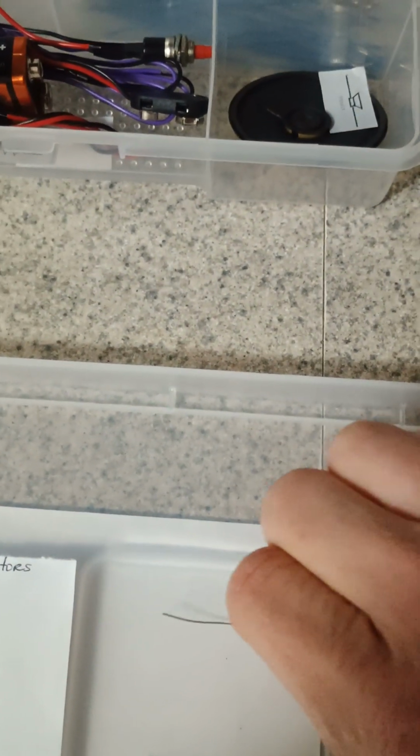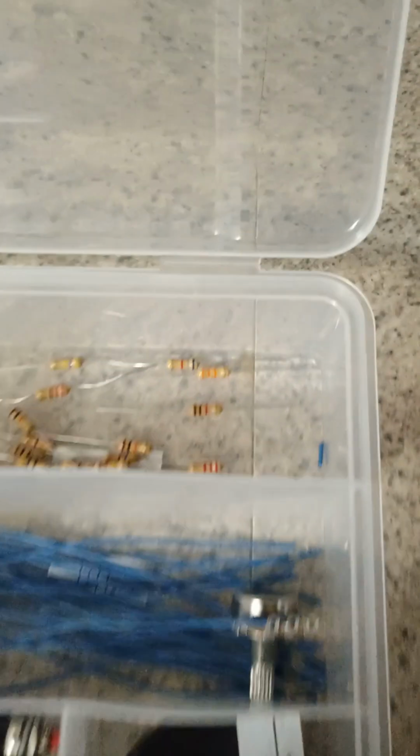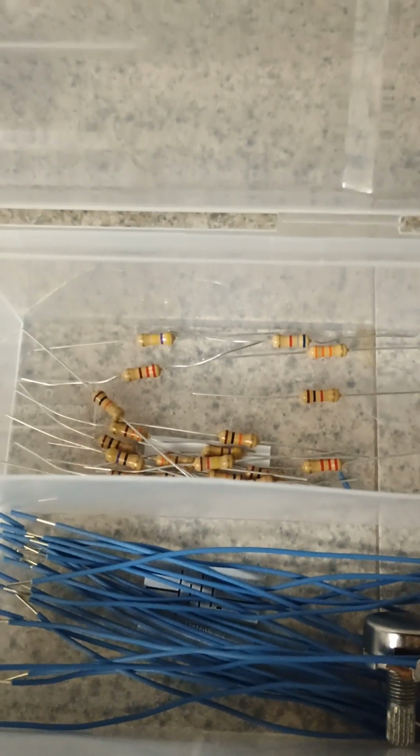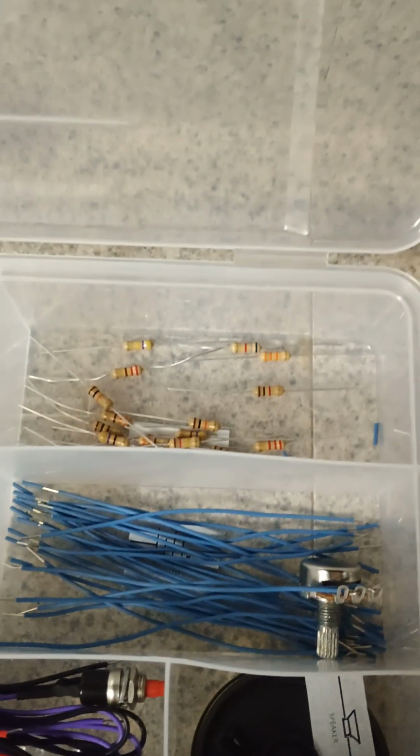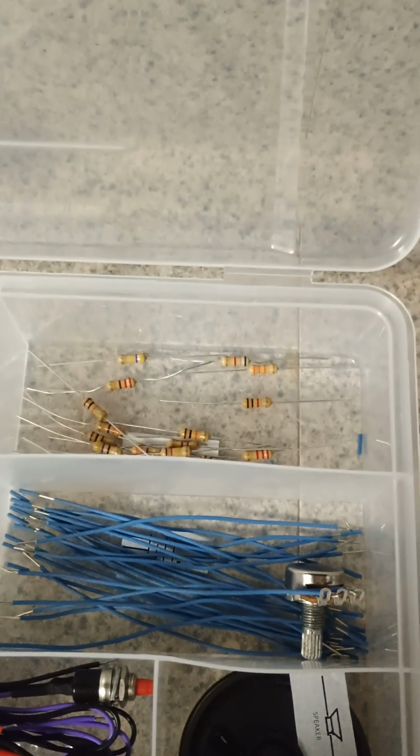I have found it. I've got it on my thing here, so pause the video if you have not found it. That's resistor number 1. Resistor number 2 is brown, black, red, gold. Resistor number 2, brown, black, red, gold.